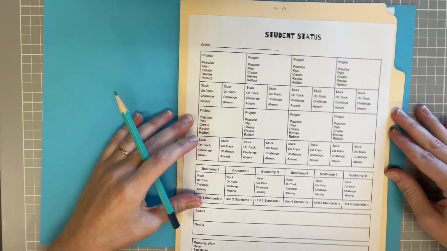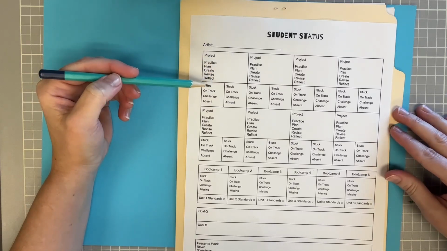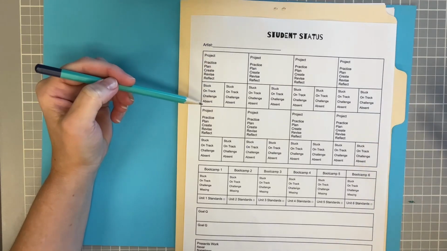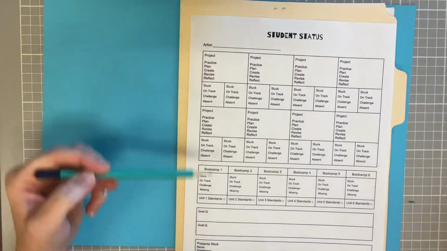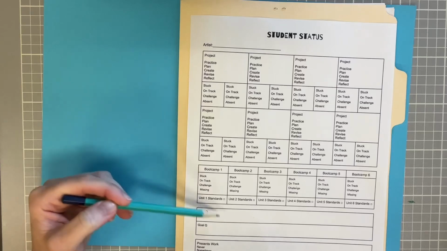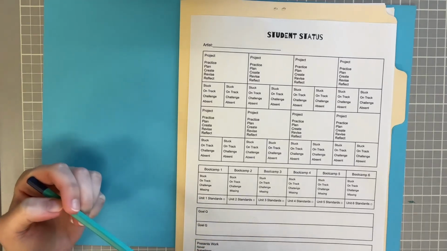And then I also, throughout the process, go around, and this is a paper that I fill out. I have a paper for each student that I just kind of make notes about what they're currently working on, if they're struggling with something, if they need a challenge. It helps me track their boot camps. It helps me track their goal. It helps me track whether they present their work or not.